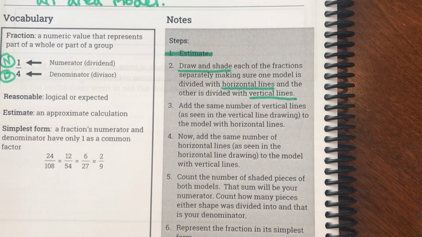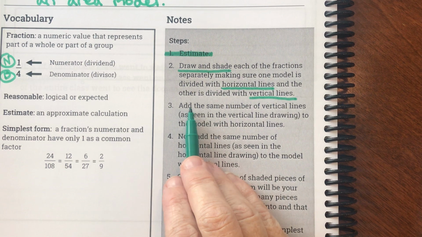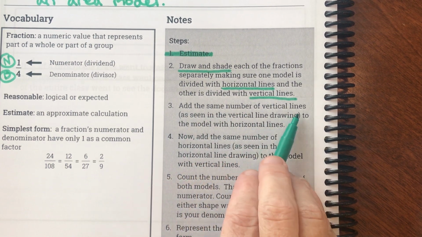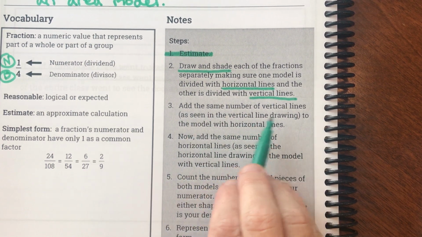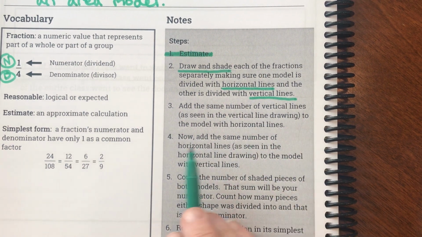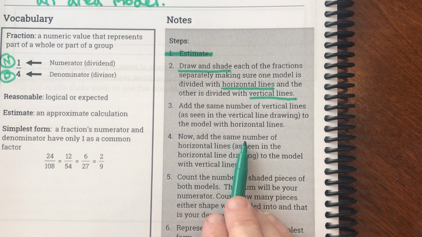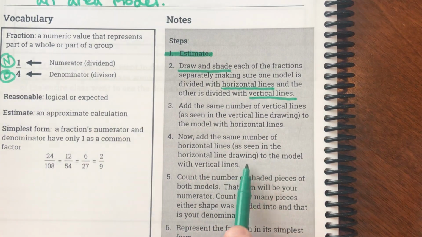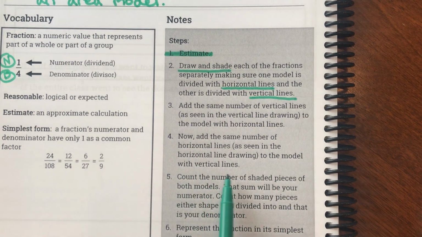Okay, our next step says add the same number of vertical lines as seen in the vertical line drawing to the model with horizontal lines. And then this one says now add the same number of horizontal lines as seen in the horizontal line drawing to the model with vertical lines.